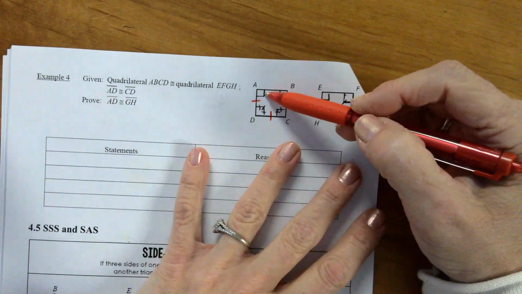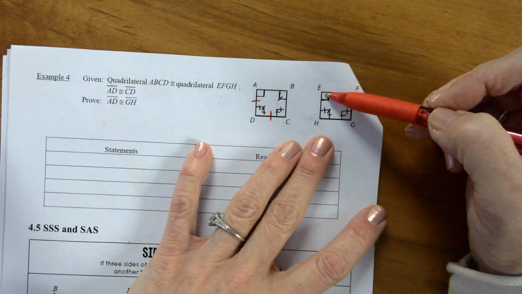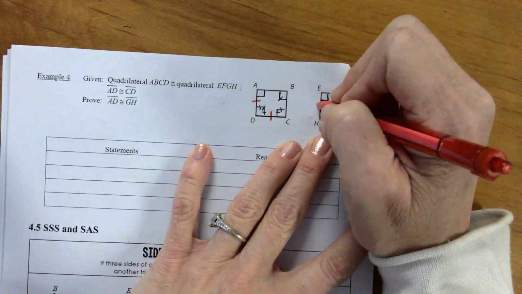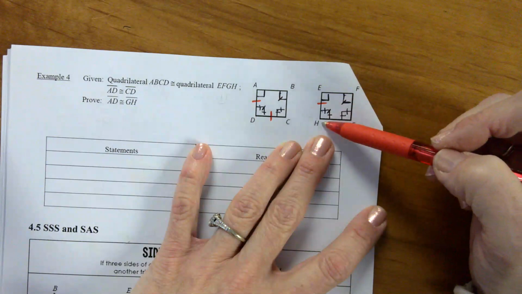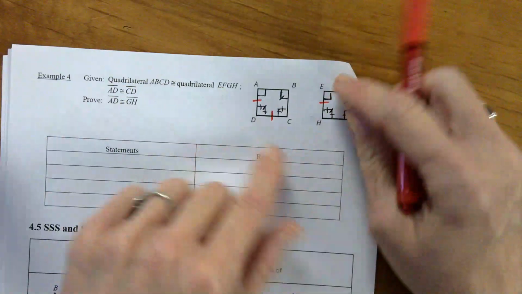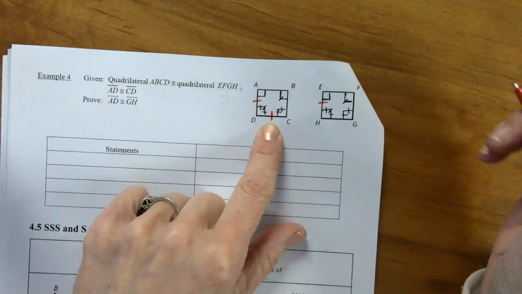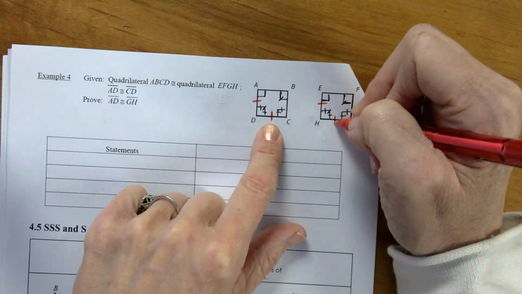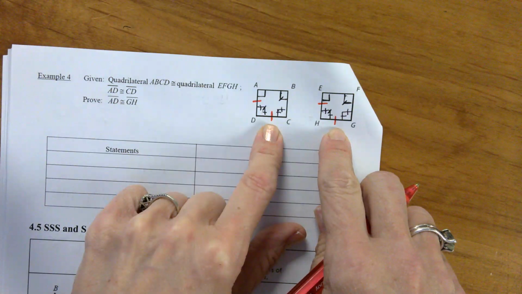Well, here's the thing. This has no markings and this has 3 markings. This has none and this has 3. AD and EH are congruent because of corresponding parts. This DC and this HG are congruent because of corresponding parts.